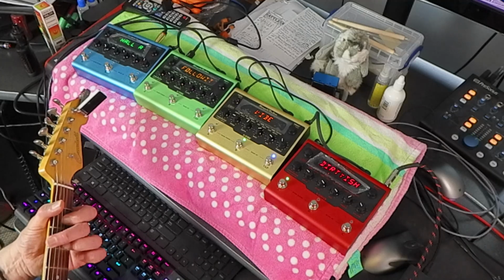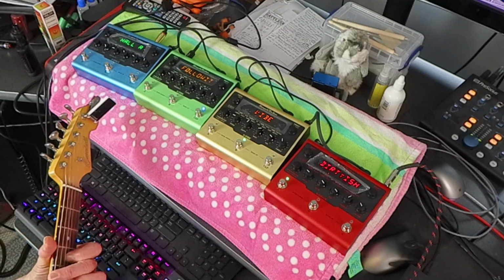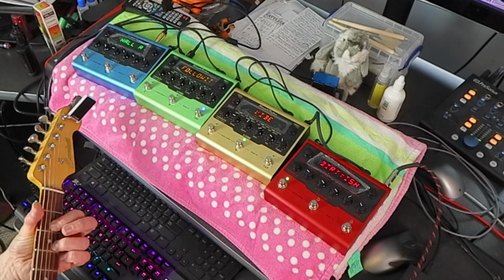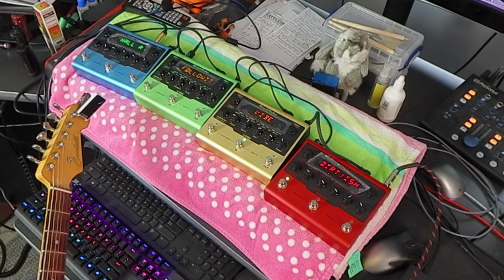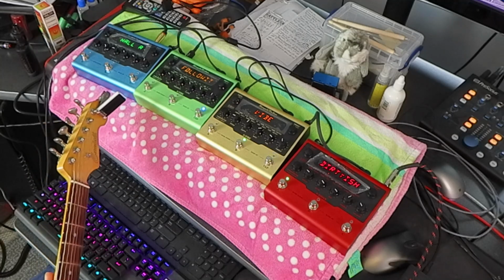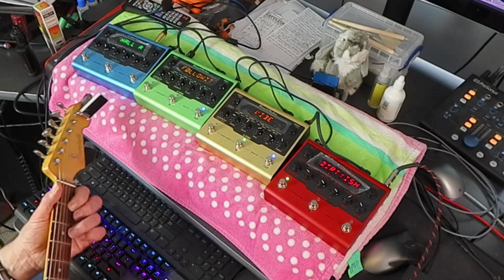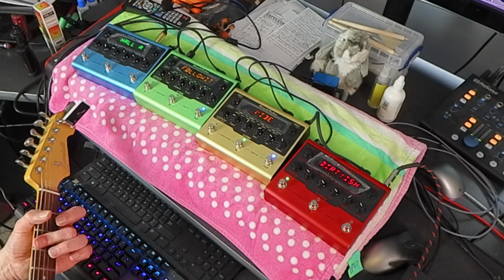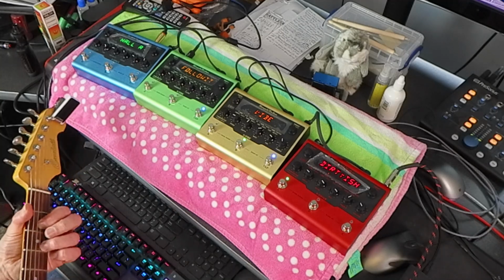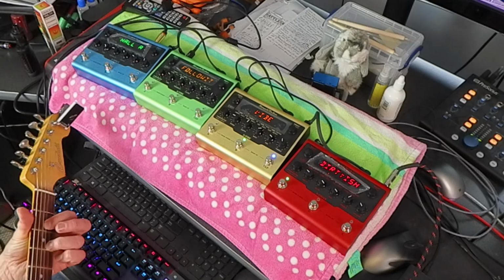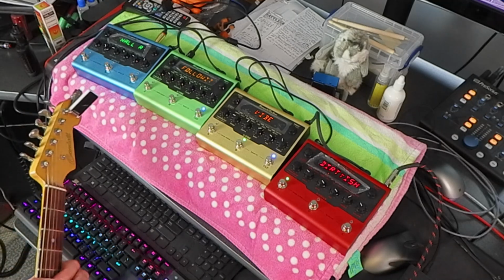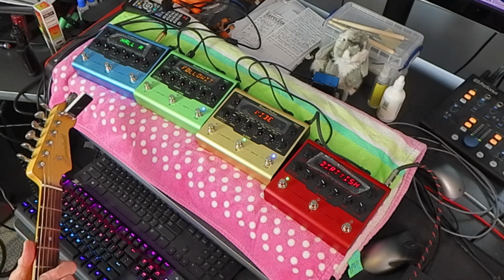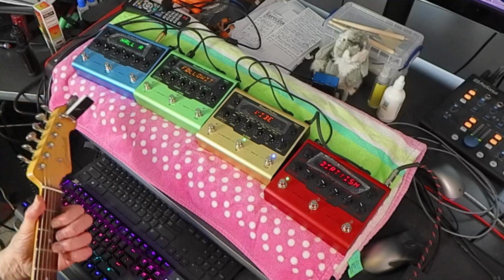And what would the X Vibe be without vibe? So there you go.